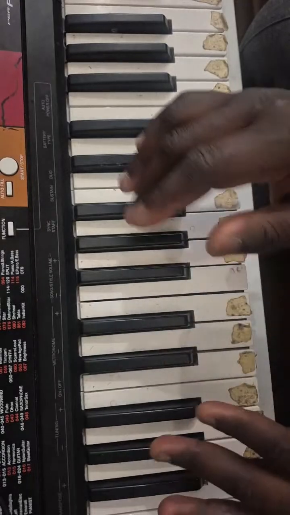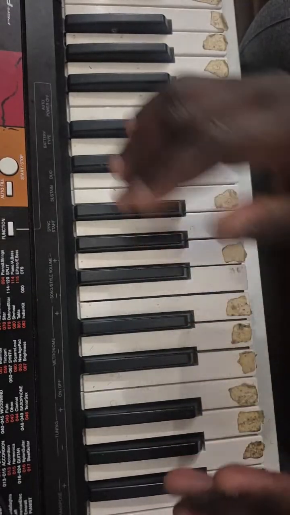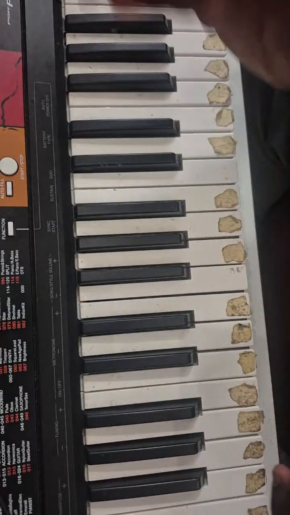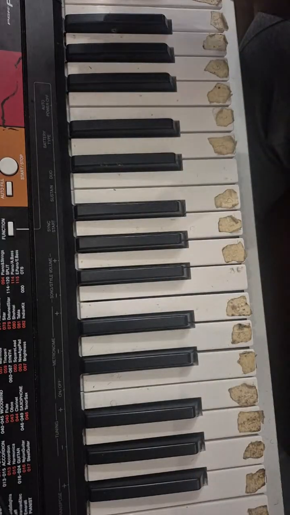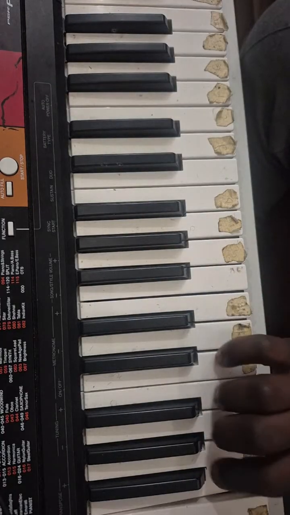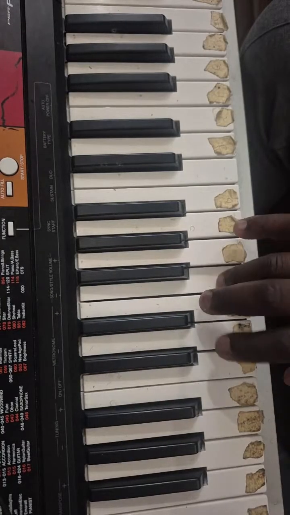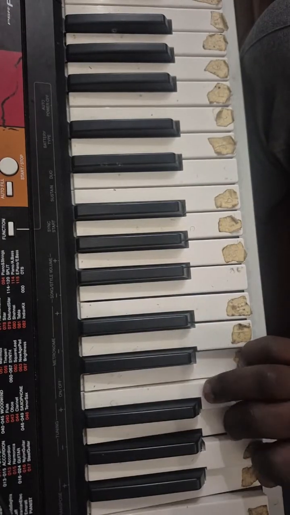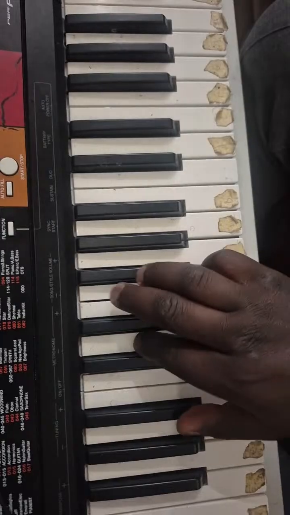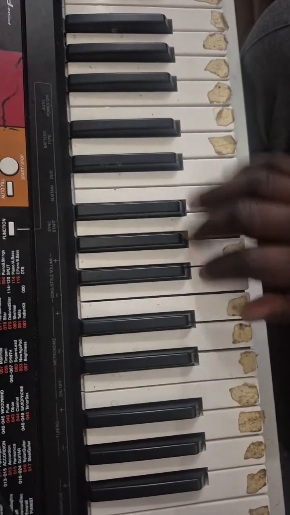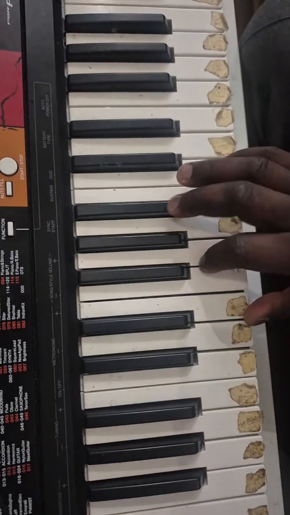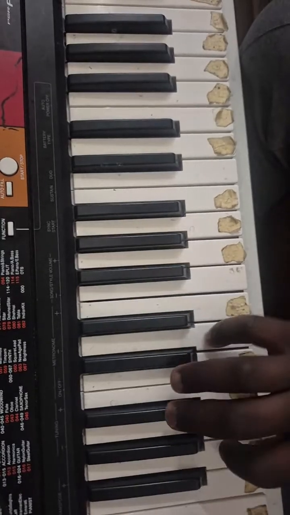You know, when we said something about playing the scale like do, re, mi, fa, sol, la, ti, do. So instead of playing do, re, mi, fa, sol, la, ti, do, we are playing it this way: do, re, mi, fa, sol, la, ti, do, ti, la, sol, fa, mi.